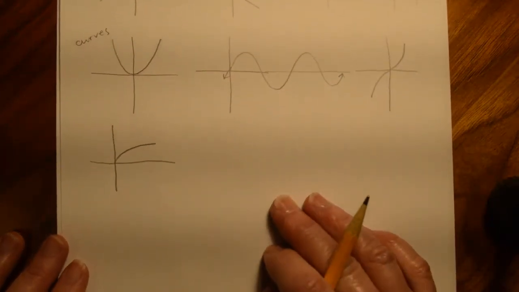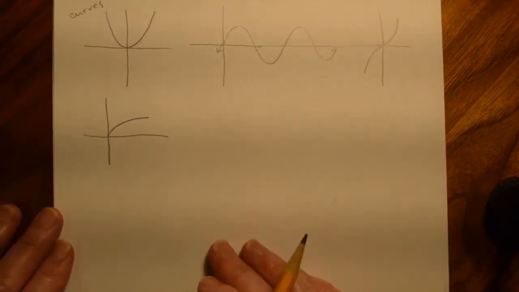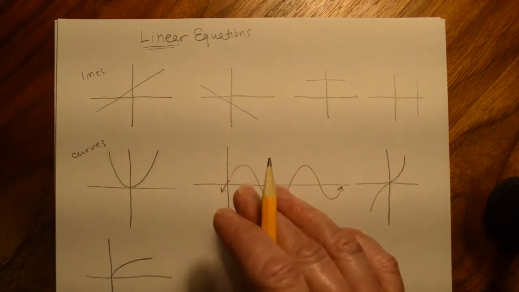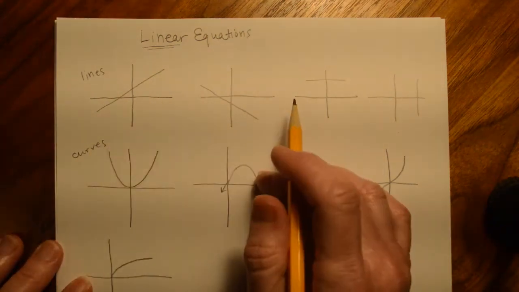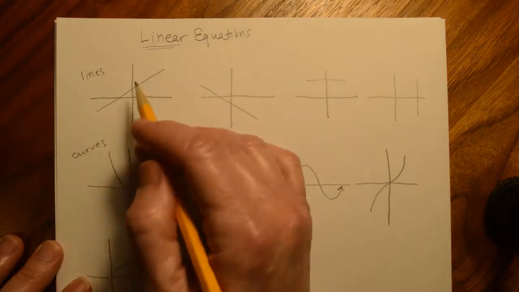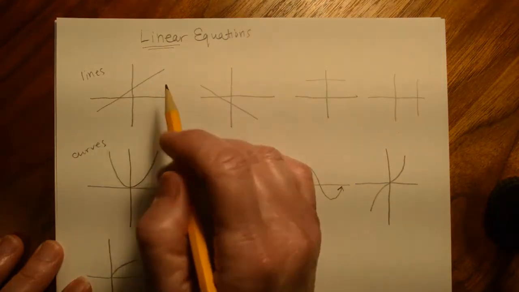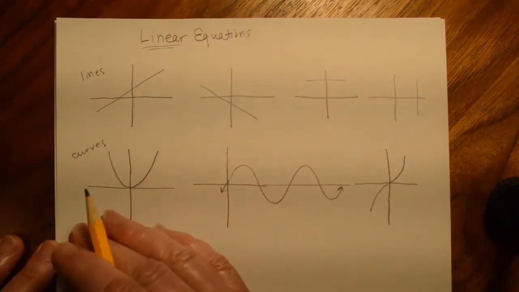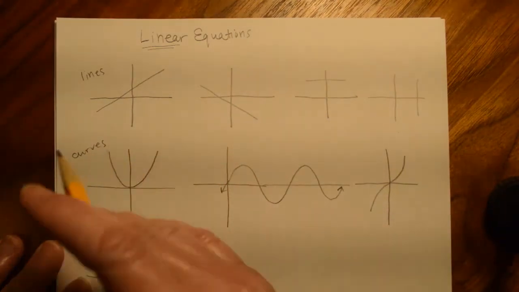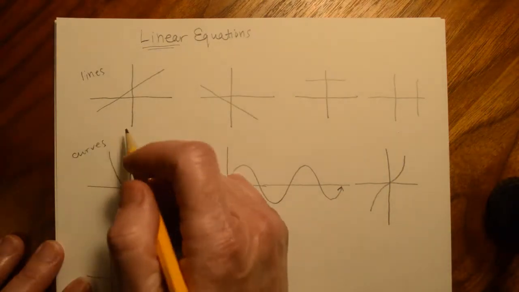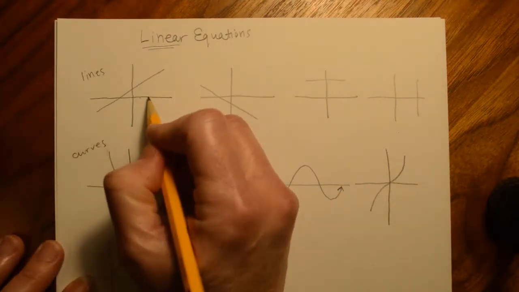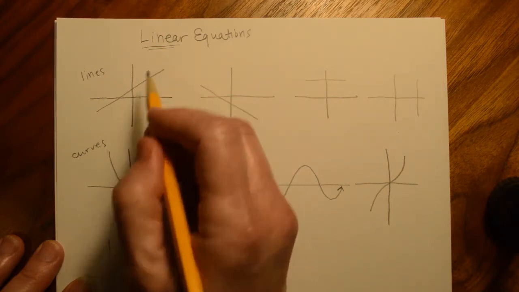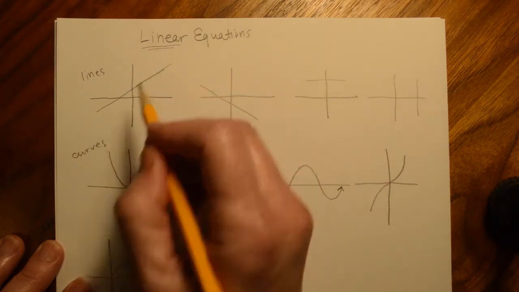There are a myriad of things that we can do with lines. They show up in our lives in a lot of different ways, so we'll see a lot of word problems that deal with them. These are very practical things that arise in our everyday lives, things that have a constant growth. Like when I go to work, I get paid $10 an hour. So for every hour that I work, my paycheck is going to increase by $10. That would be something where there would be a constant growth rate.